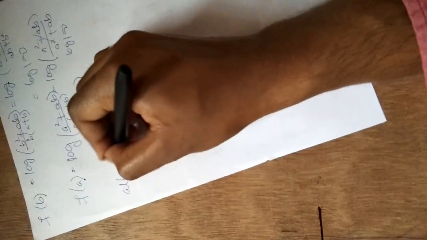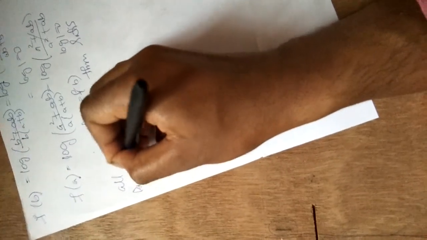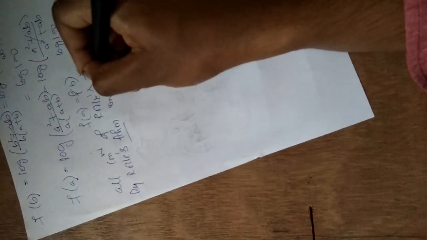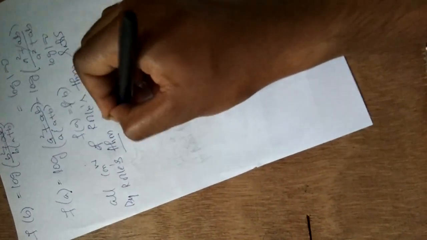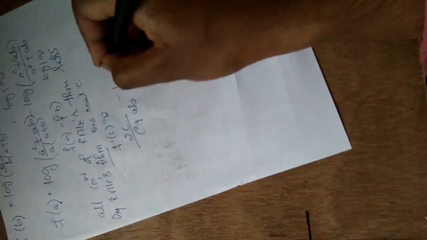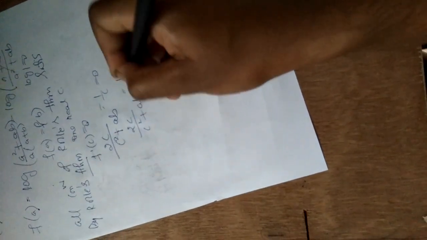So all conditions of Rolle's theorem satisfied. So by Rolle's theorem, 1 real c will exist such that f dash of c is equal to 0. It is 2c by c square plus ab minus 1 over c is equal to 0. 2c by c square plus ab is equal to 1 over c.